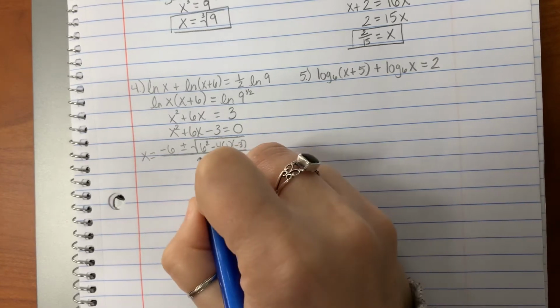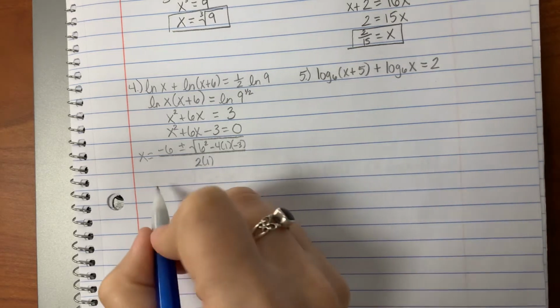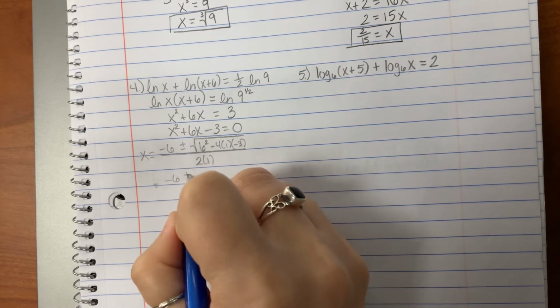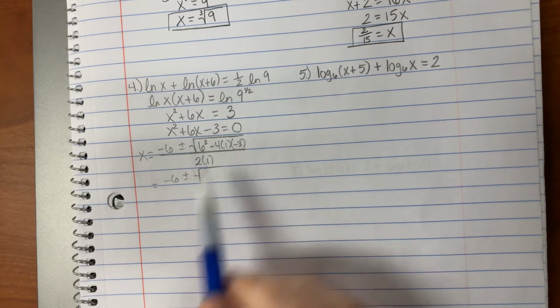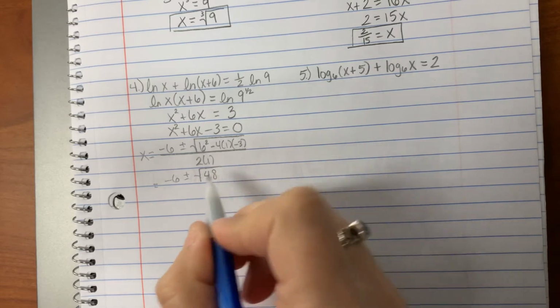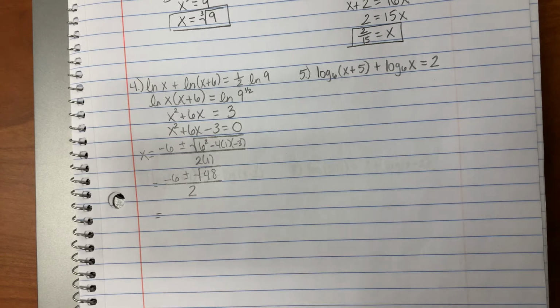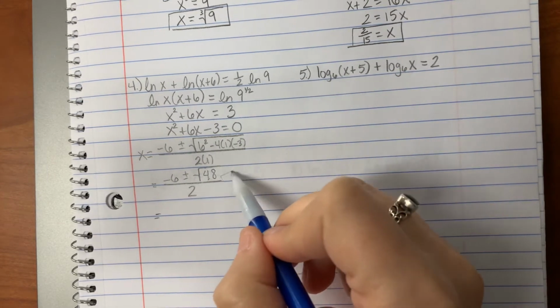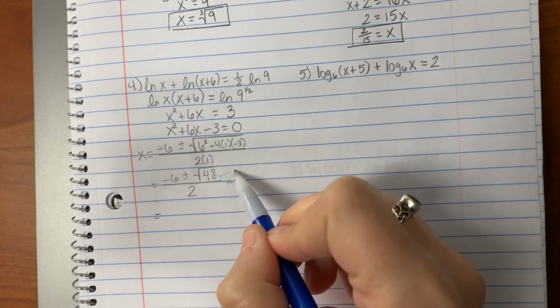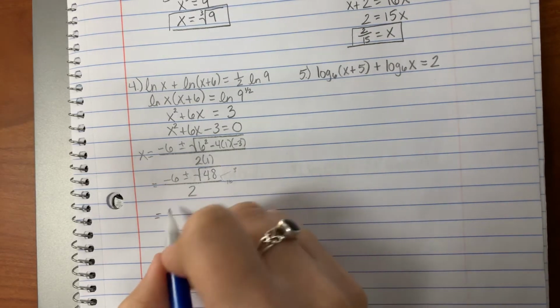all over 2a, or 2 times 1. Okay, so that ends up giving me -6 plus or minus the square root of, this would be 36 plus 12, so 48, over 2. Just to avoid using a calculator, I'm going to simplify this. So 48 will break down to 16 times 3. So 16 times 3 means 4 square root 3.